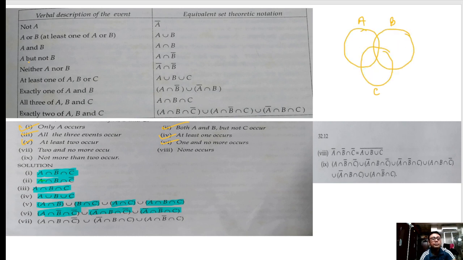Next is, I need two and no more occurs. That means, see, there are two things selected. A intersection B, third is not there. B intersection C, third, A is not there. A intersection C, B is not there. That means any two will occur. So this or this or this. This is the thing.